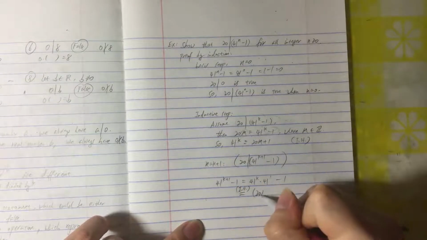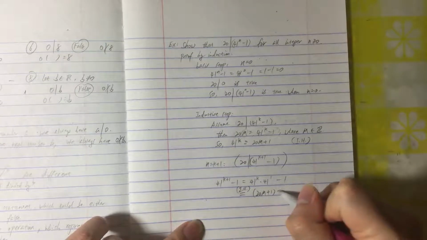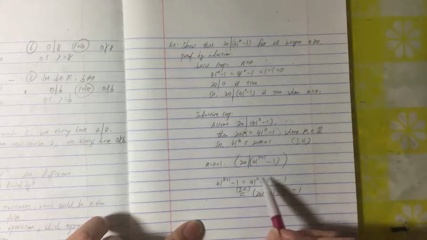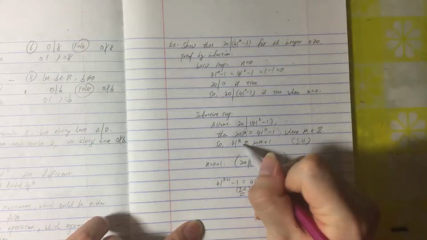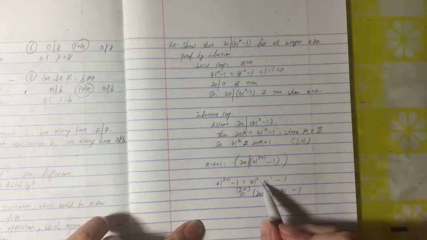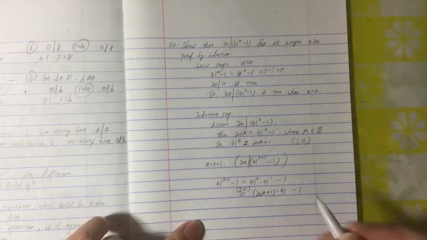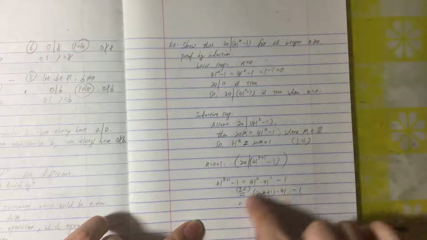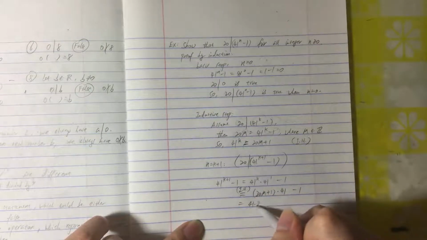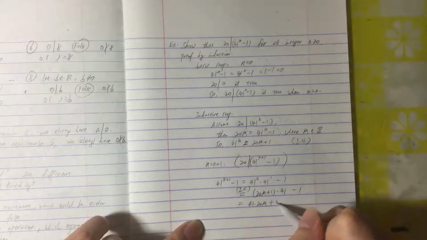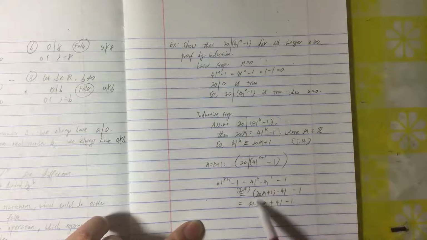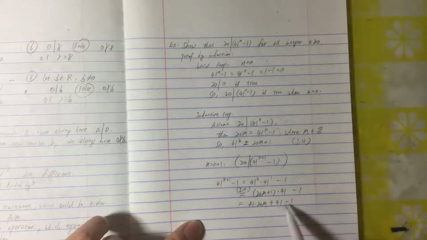So we have 20m plus 1 times 41 minus 1. If I distribute 41, I have 41 times 20m plus 41 minus 1.